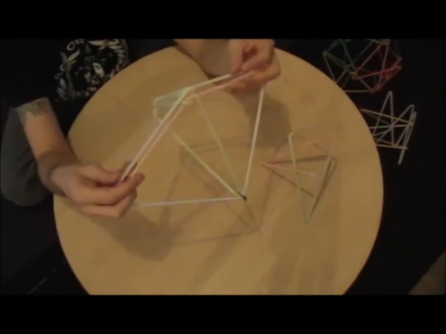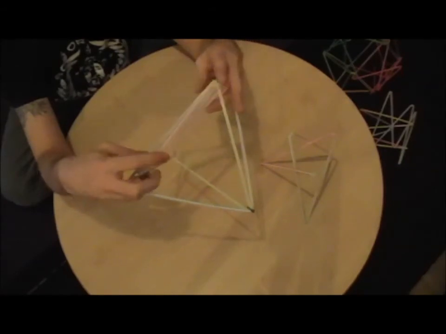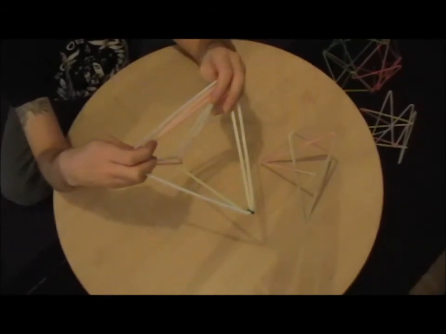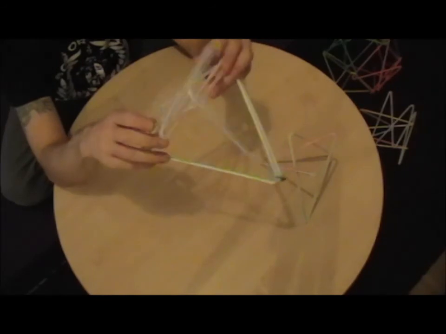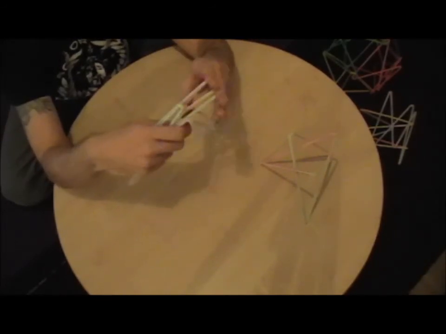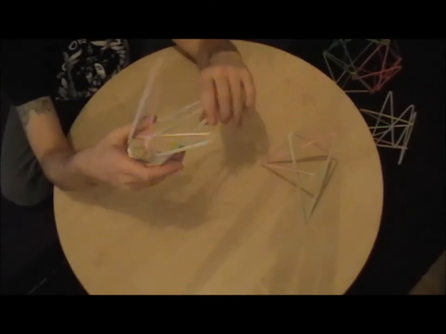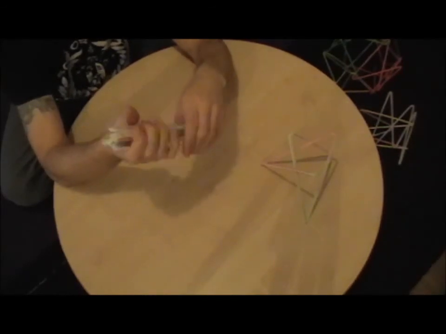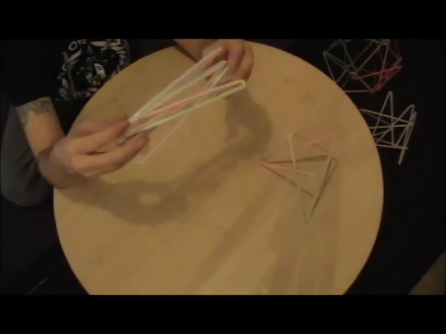So we go like that, we create that, and then we push it down like that, like so. And then if I really want, I can turn this into a triangle, like so. And then obviously push it down into the nothingness.